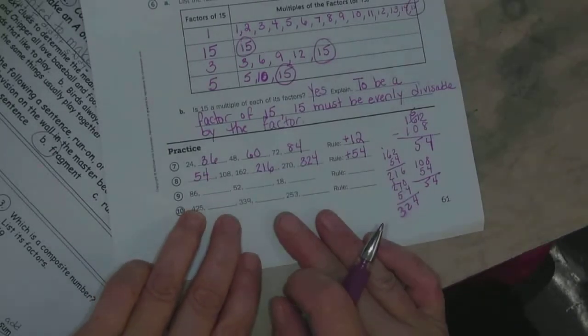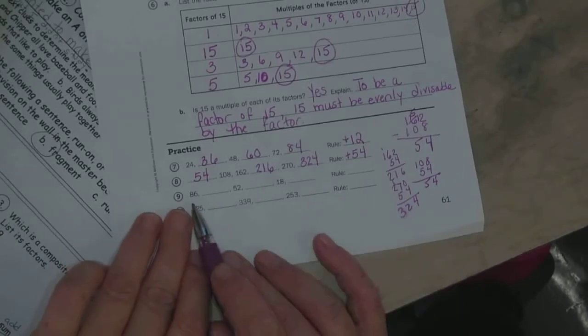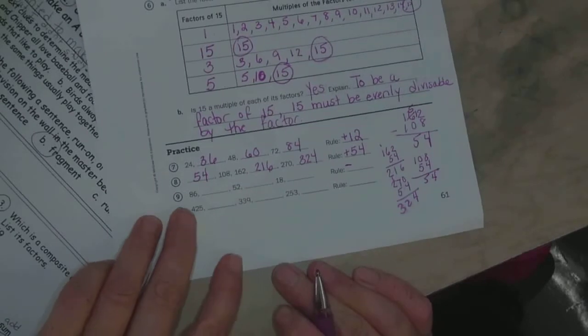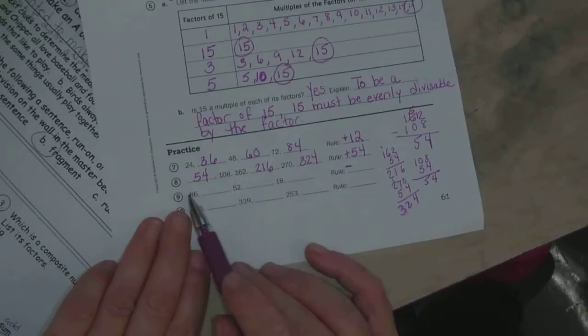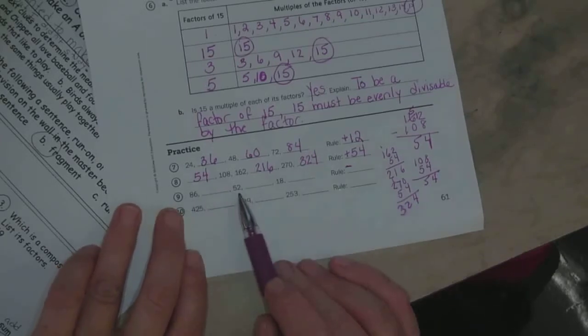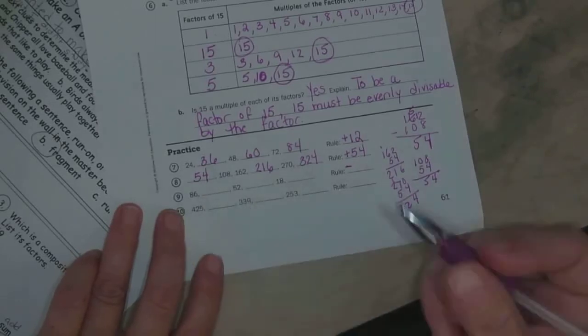86. Oh, so now we're going backwards. So we're going down, so we know this is going to be a minus rule, right? Because we're going down. Okay, so this one is kind of like this top one, where we've got two numbers. So we're going to find the difference between 86 and 52, but then we're going to have to cut it in half to figure out what we're subtracting from 86.